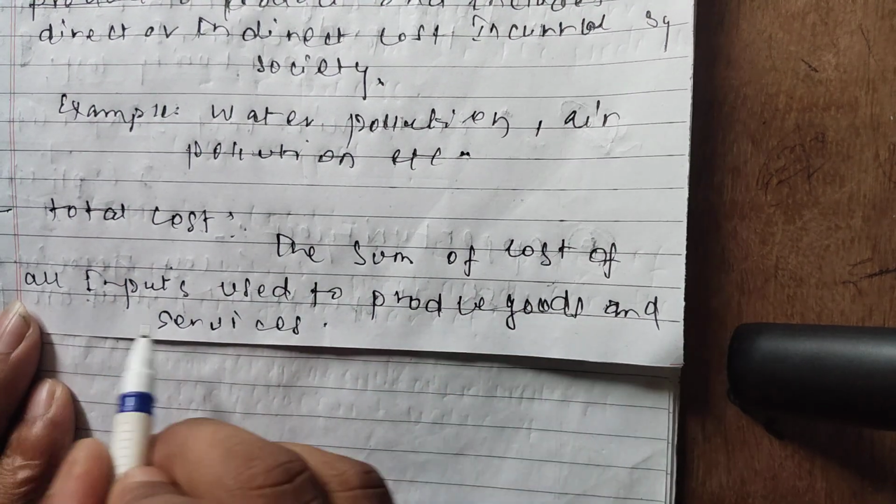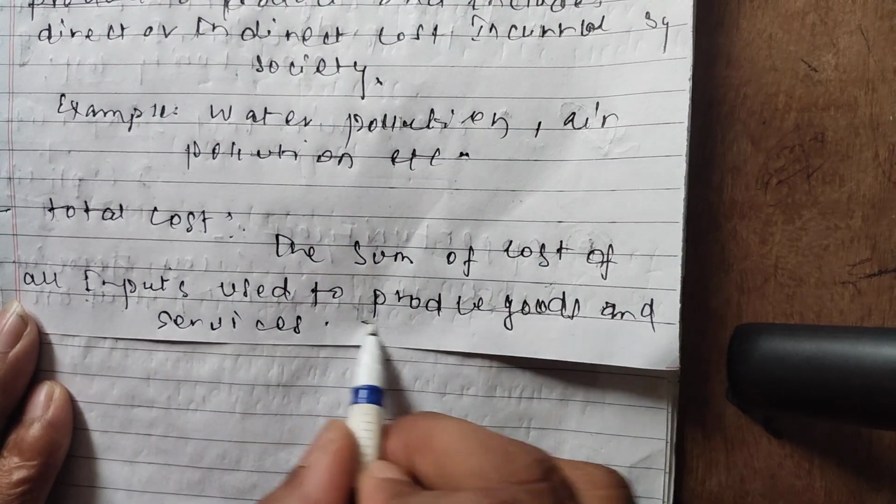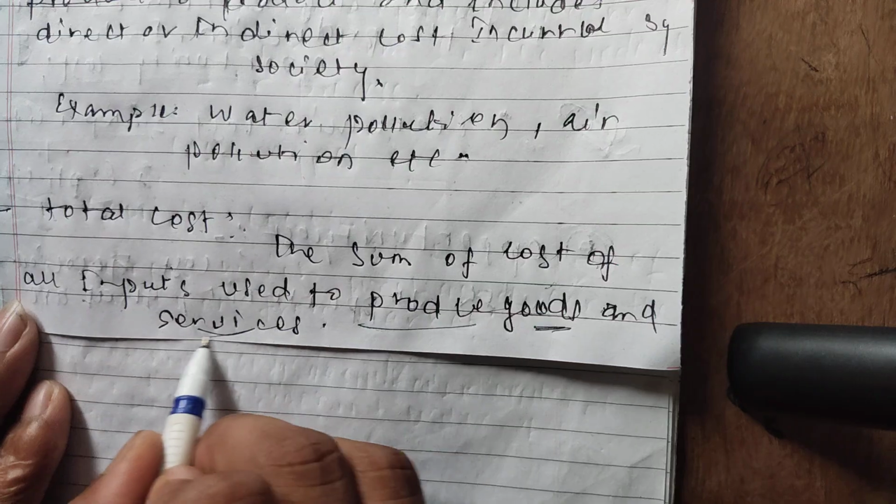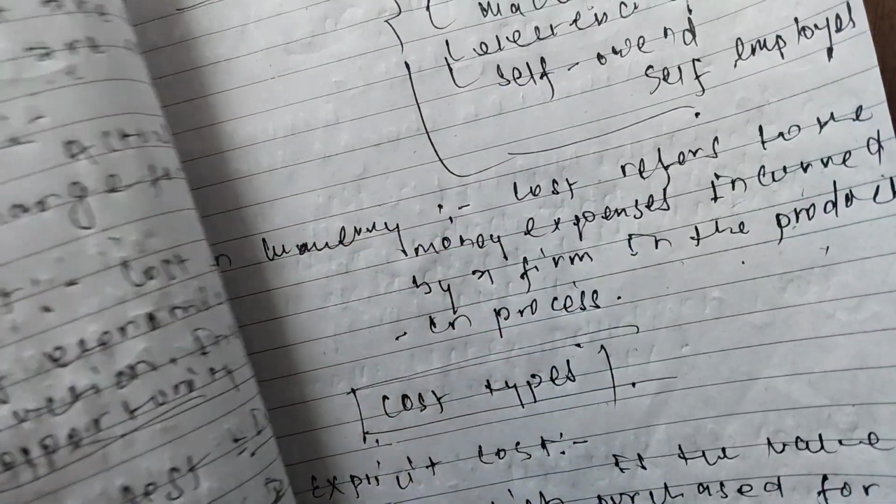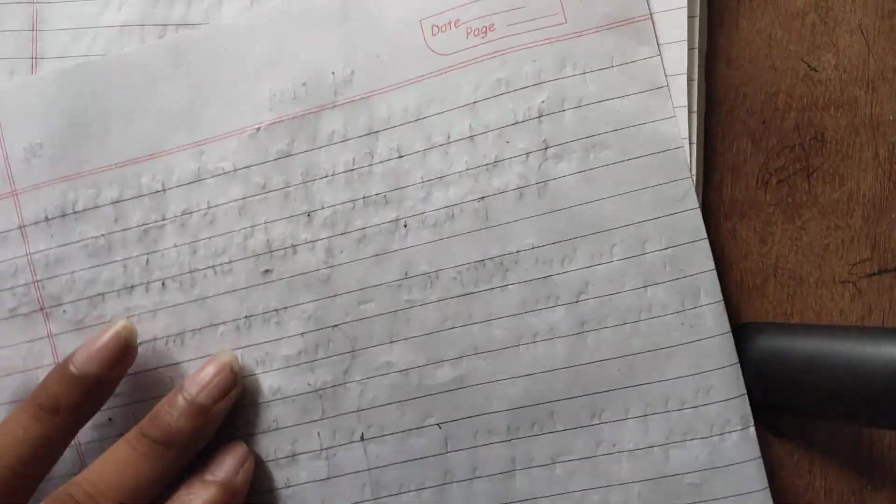The sum of the cost of all inputs used to produce goods and services.